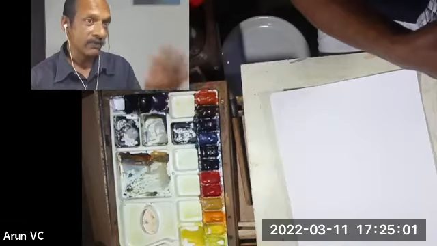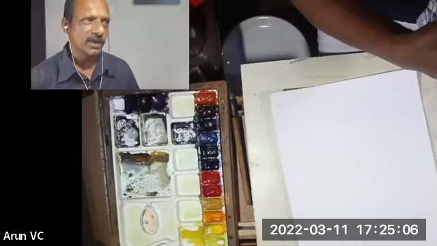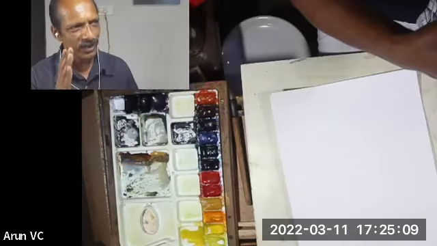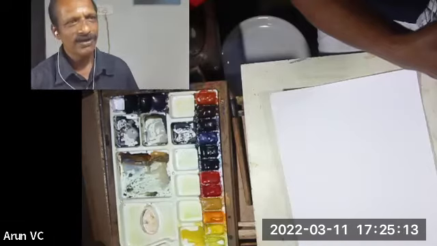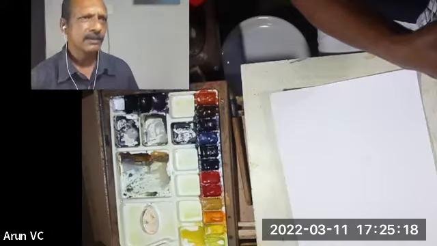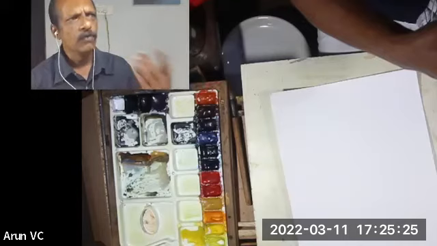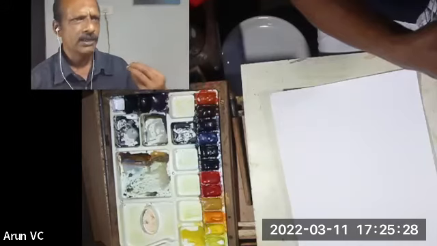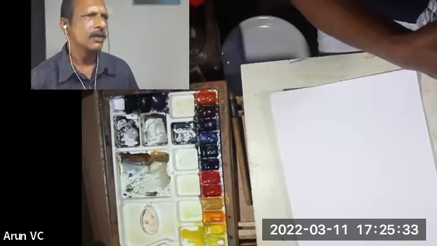That is true with almost anything, but still with watercolors you have to be very, very concentrated. Then what else? Yeah, these are the major things related to watercolors. And then of course we should have some ideas about the materials, and that also is important.